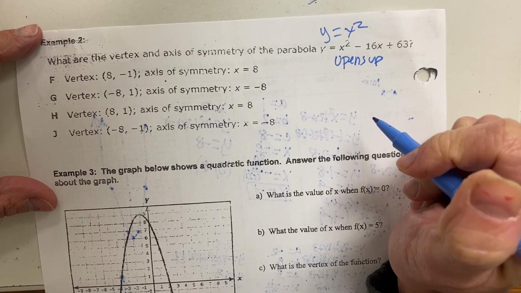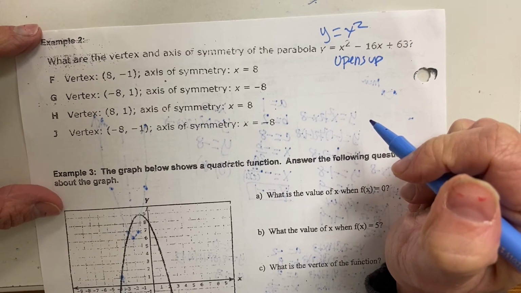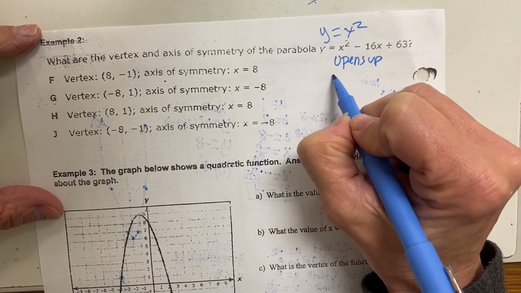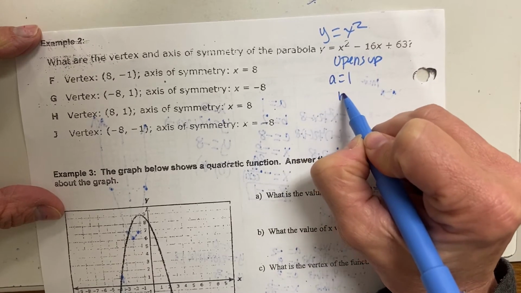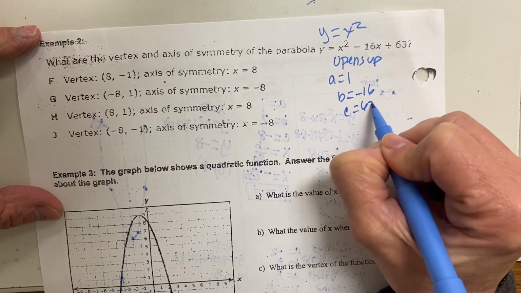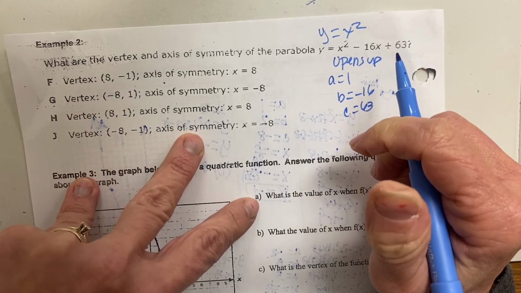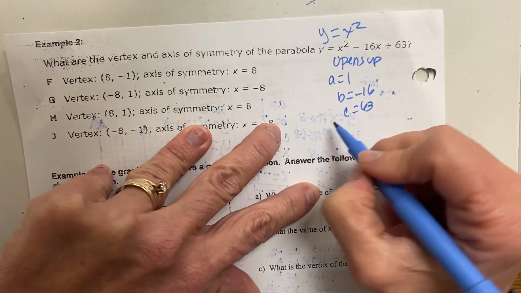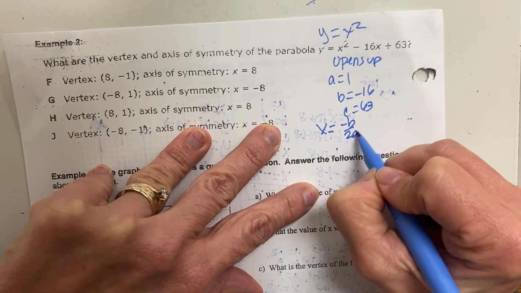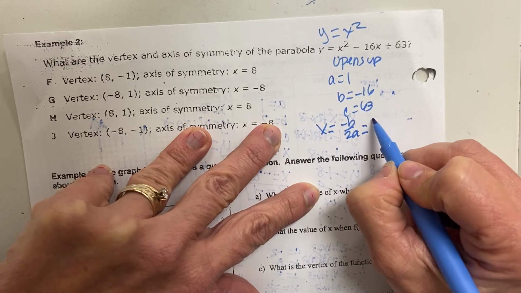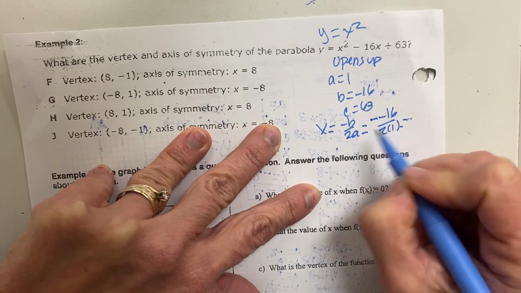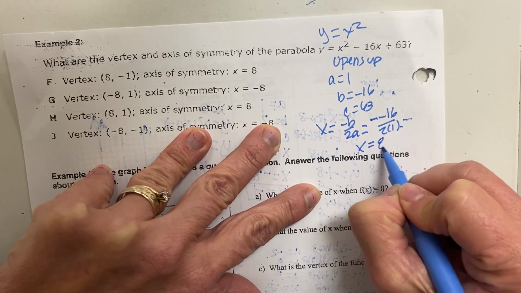Looking at our equation, we can find that a is equal to 1, b is equal to negative 16, c is equal to 63. We can plug those in, and we have x equals negative b over 2a. So we'll have negative negative 16 over 2 times 1, and so x is equal to 8.